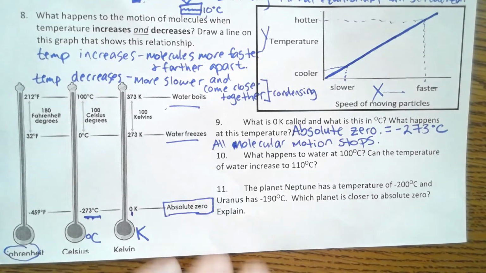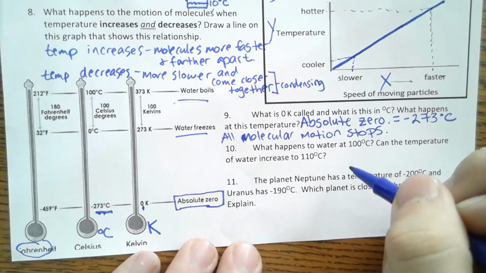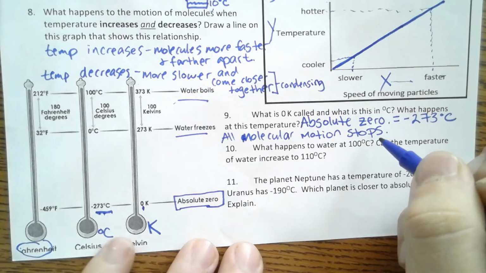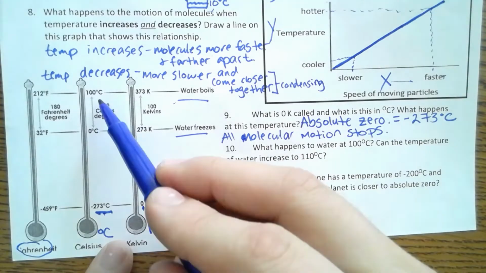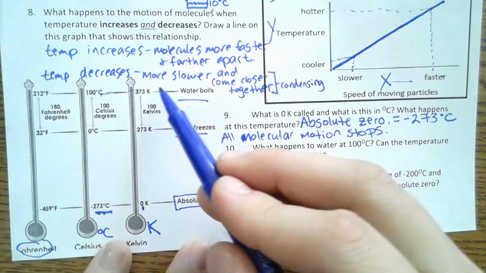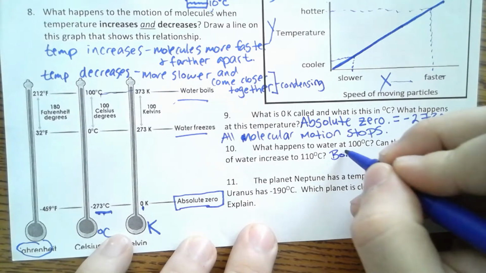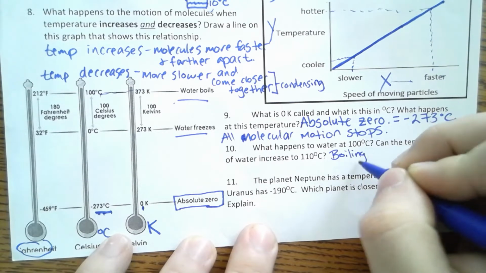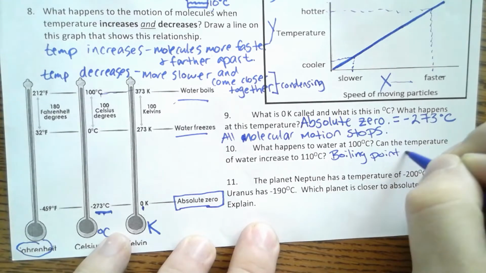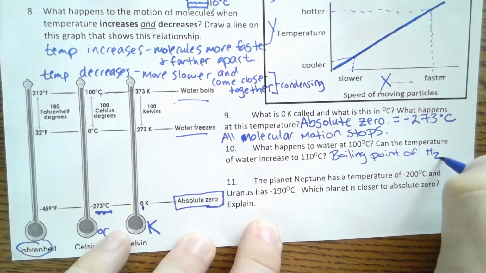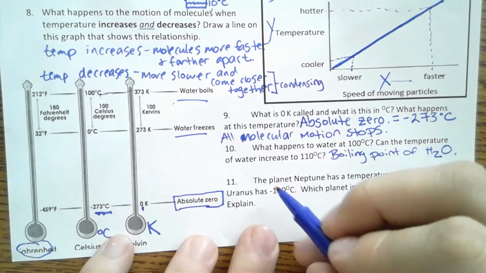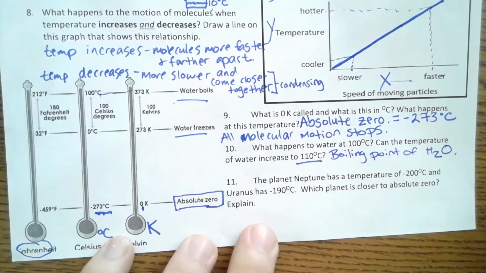Okay. What happens to water at 100 degrees Celsius? So let's go to 100 degrees Celsius. What happens? Water boils. So we'll call this the boiling point of water, H2O. Can the temperature of water increase to 110 degrees Celsius?